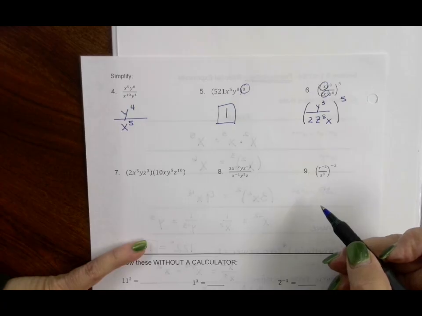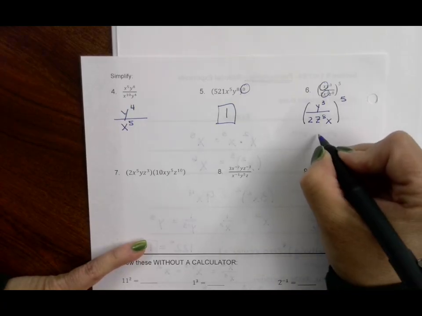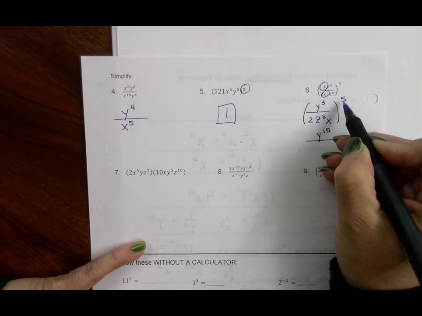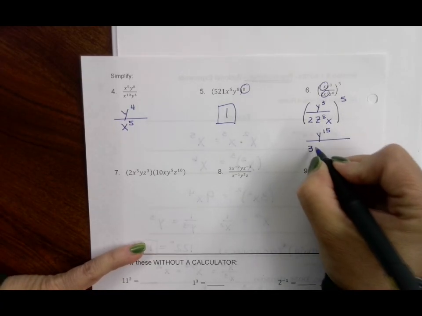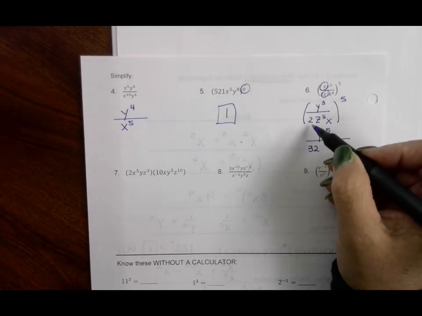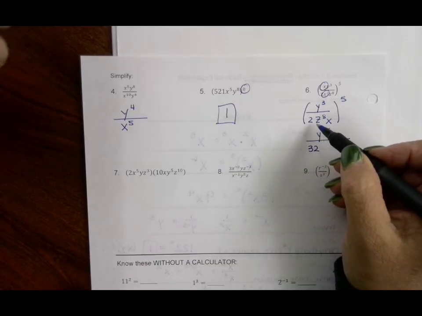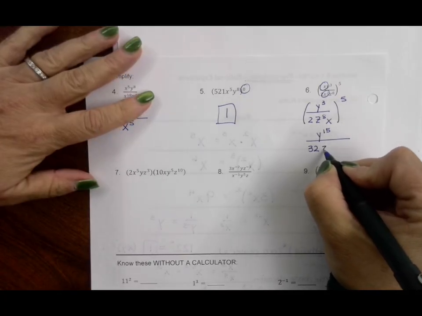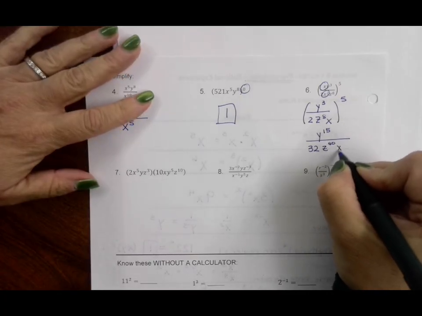So now, if I look at this problem, what I have here is y to the 15 over 2 to the 5th power. So 2 to the 5th power is 32, and that's one that you should be able to do because you're doubling. So 2, 4, 8, 16, 32. And then I would have z to the 40 and x to the 5.